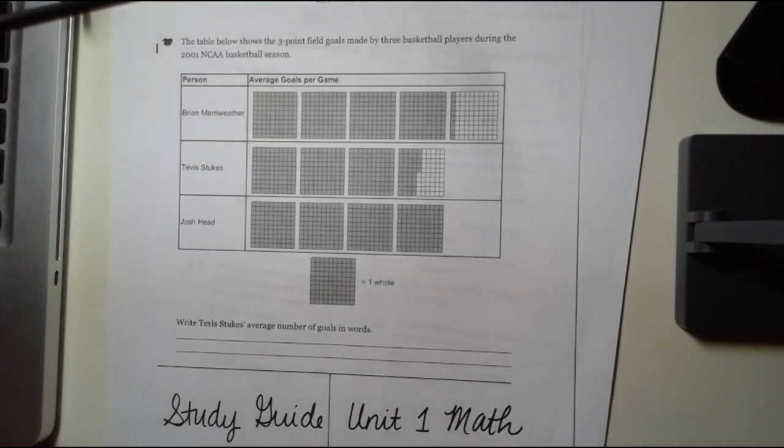Alright, so number 1, it says the table below shows the 3-point field goals made by 3 basketball players during the 2001 NCAA basketball season. And then at the bottom it wants us to write Tevis Stooks' average number of goals in words. So that's important because we're going to have to be able to do this in words.